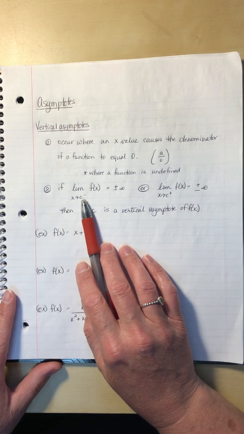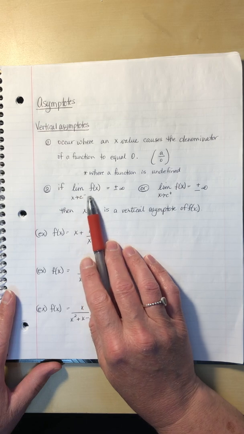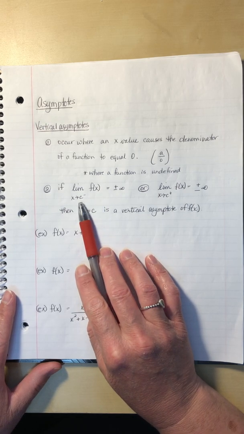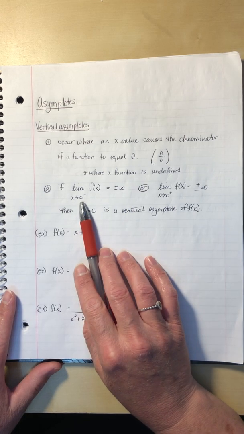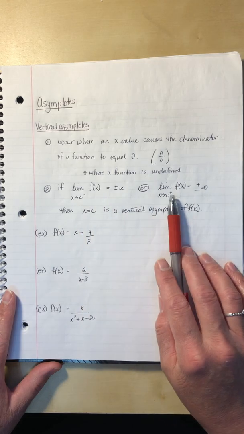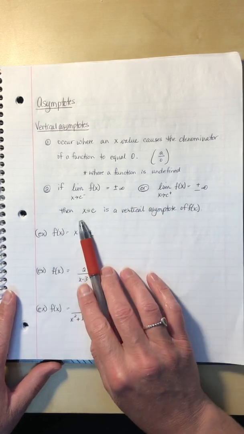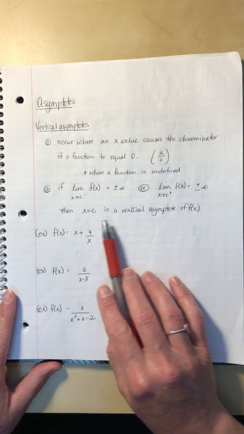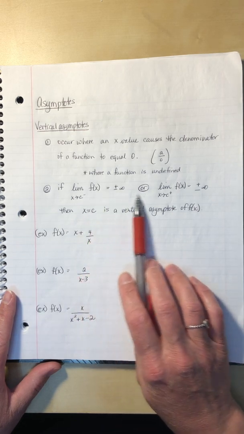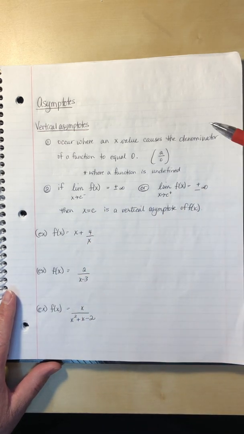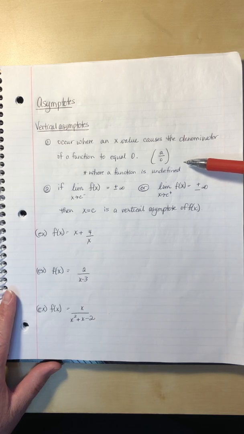A more advanced definition, I guess you could say, is when you take a look at the limit as you come into a value from the left side. If it approaches positive or negative infinity on either side of that x value, on the left side or the right side, then we have a vertical asymptote at x equals c, whatever value we're approaching. While the limit process is 100% correct, most people will fall back to where the denominator is 0. That's more familiar and a little more straightforward. In some cases, not always, so that's why we have a couple of options.